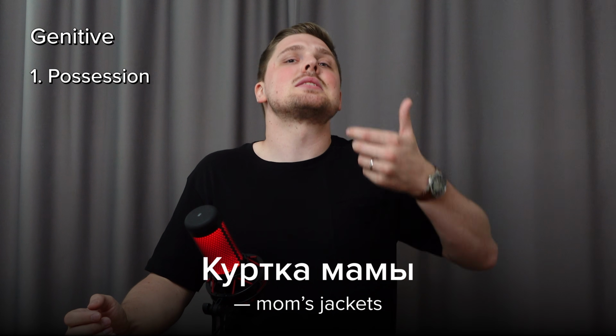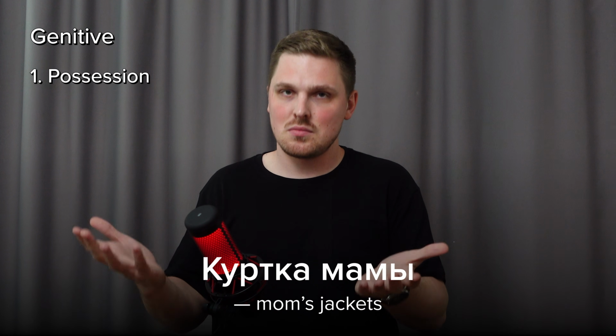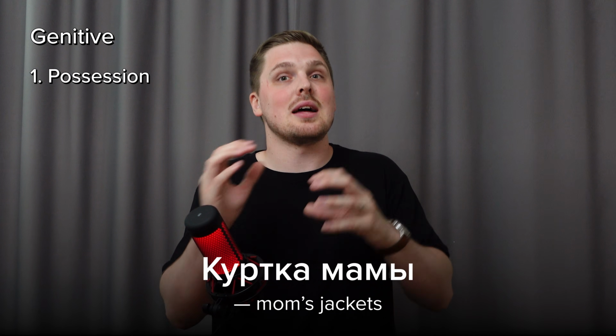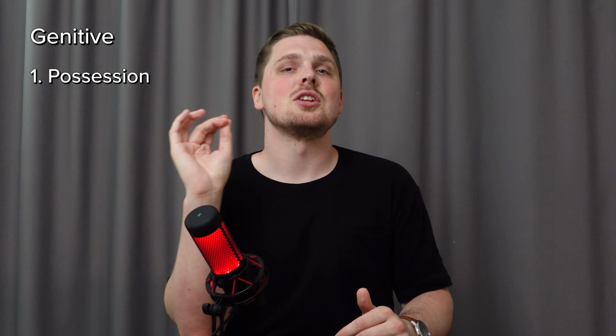Мамы here is genitive case because it will explain who the jacket belongs to. So it's possession. It's who does the object belong to. That's the first most common usage of genitive case.